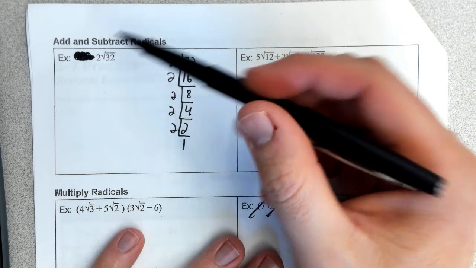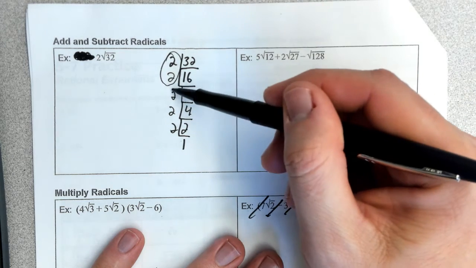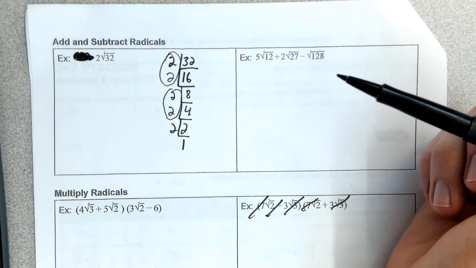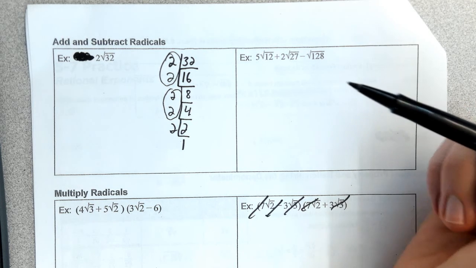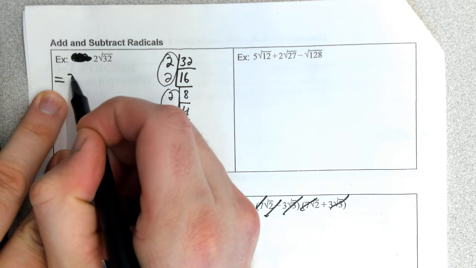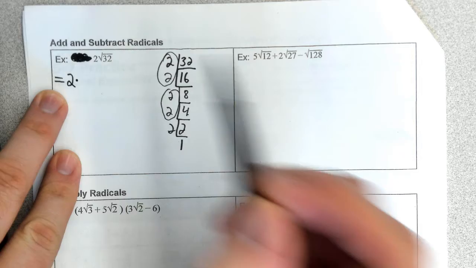Since we're taking the square root, we're looking for pairs of numbers. So there's 1, 2 pairs of 2's. So let's be very careful about where these 2's go. This 2 out in front, right here, I'll write in black. That has not changed. That's still the 2 out in front.